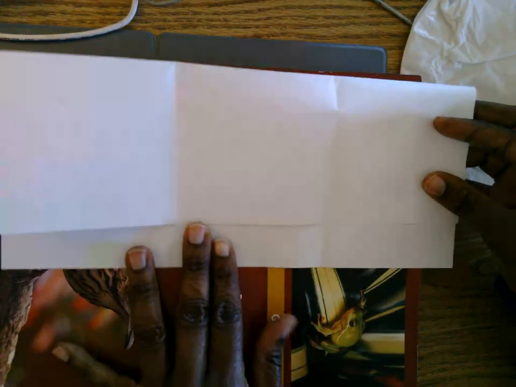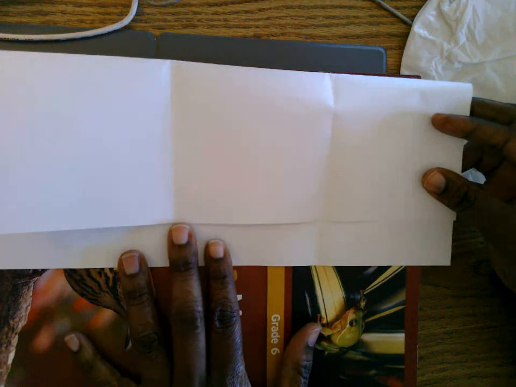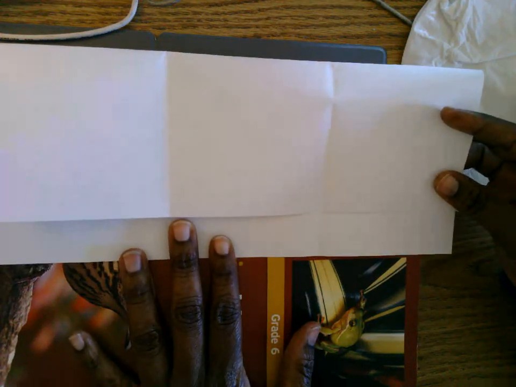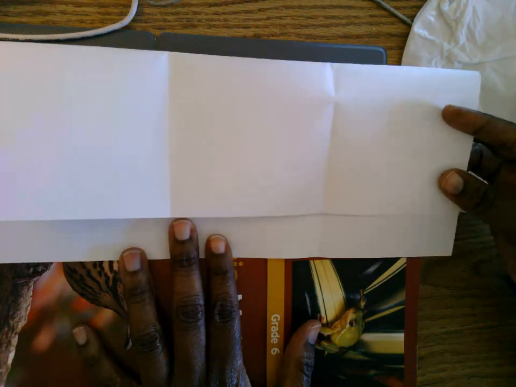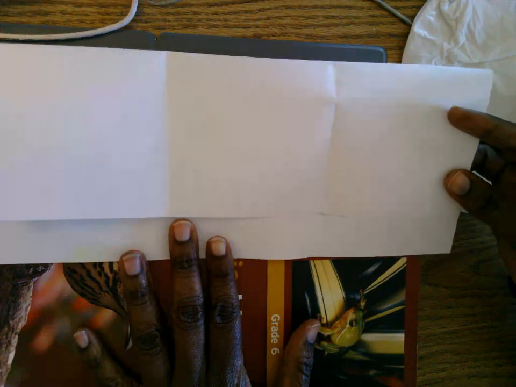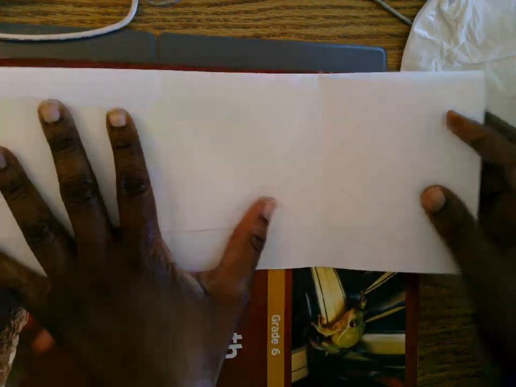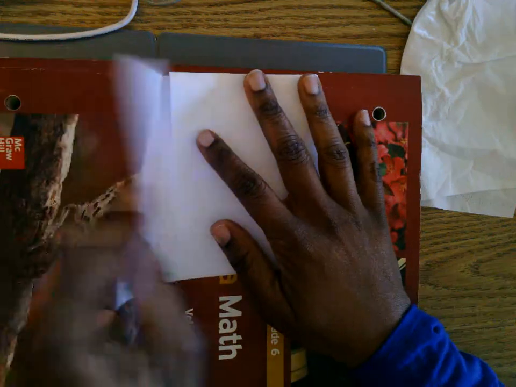Okay, so we are going to create a foldable for parts of an expression. You're going to take a white sheet of paper and fold it hot dog. Leave about an inch of space at the bottom. After you fold it hot dog, leaving an inch of space at the bottom, you are going to fold it into thirds.